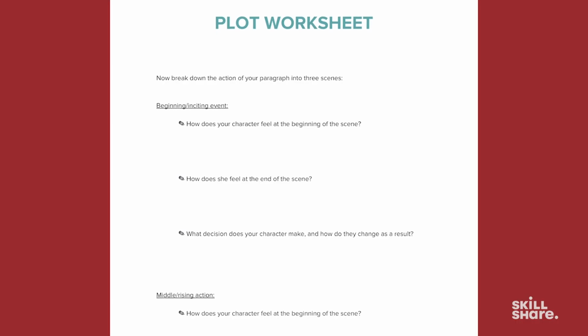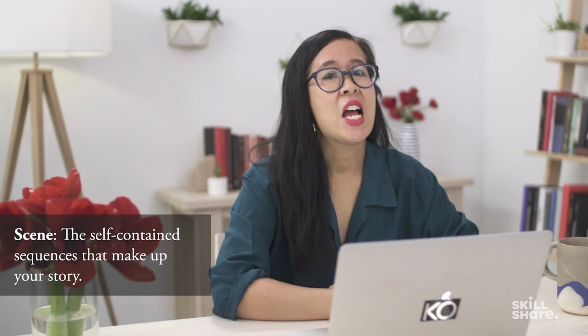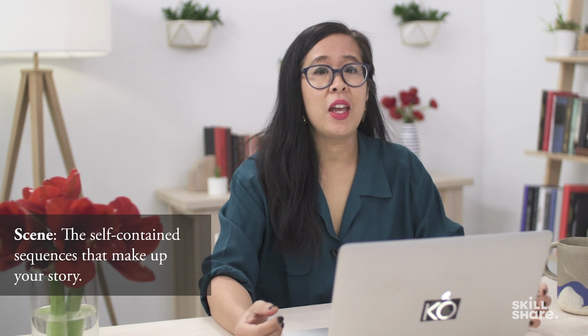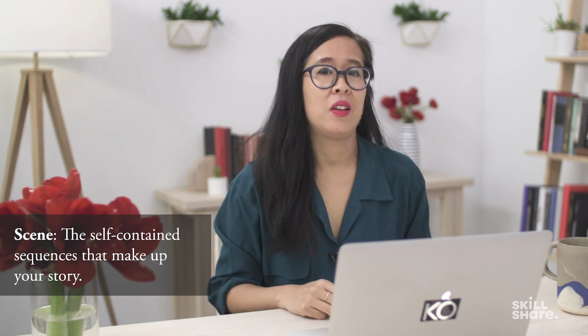So the next step is the what and the why of your story. In other words, the scene and the structure. And when we're thinking about scenes, we're thinking about the self-contained sequences that make up your story. By arranging scenes in a particular way, by creating scenes that will push your character to make a change or a decision, you can then create a sense of tension and create an emotional impact on your reader. And the more you know your characters, and because you've already defined who they are, you can then figure out exactly what scenes you need to write and what your character needs to be doing in order to push them towards making a change.